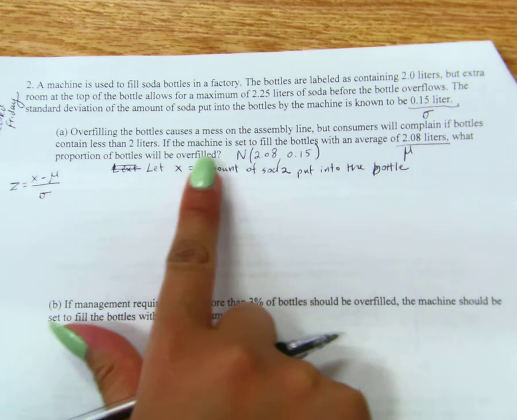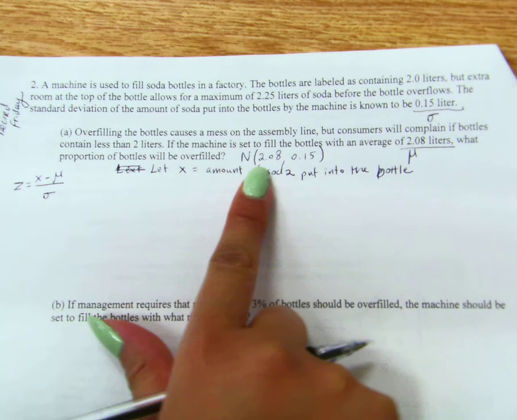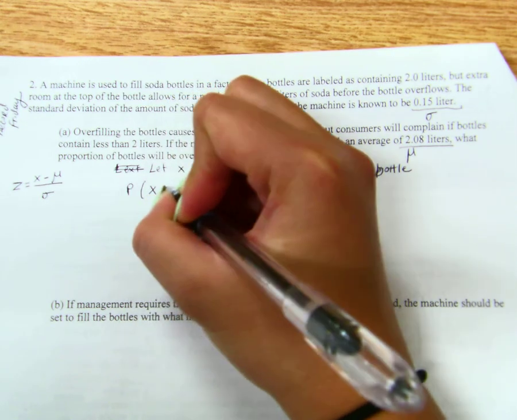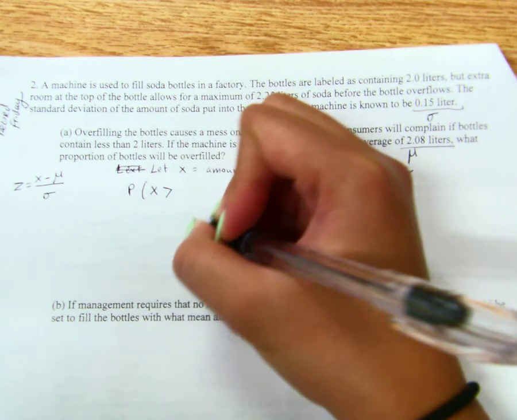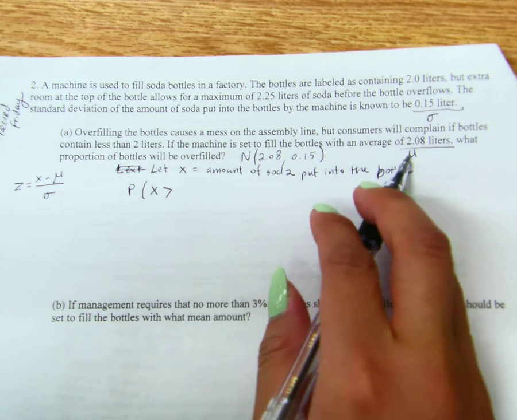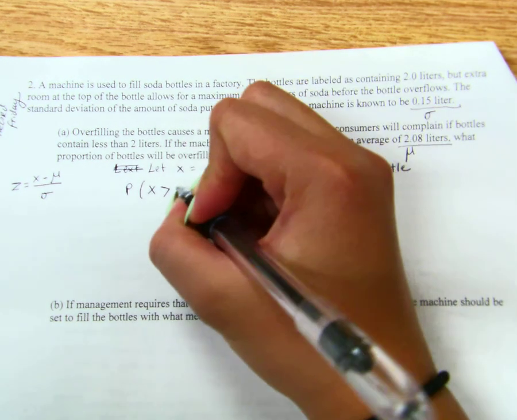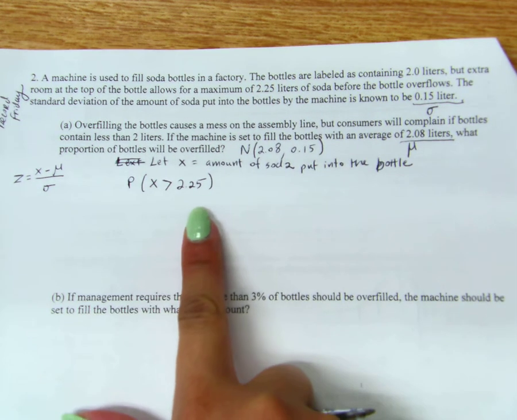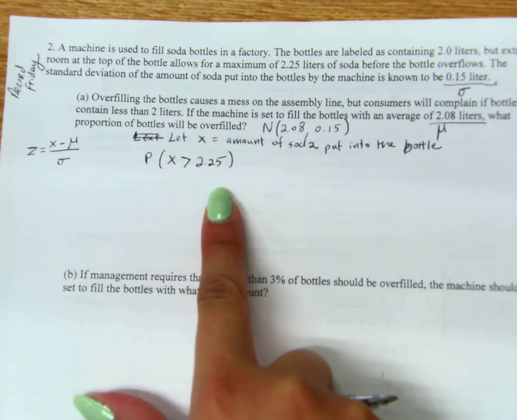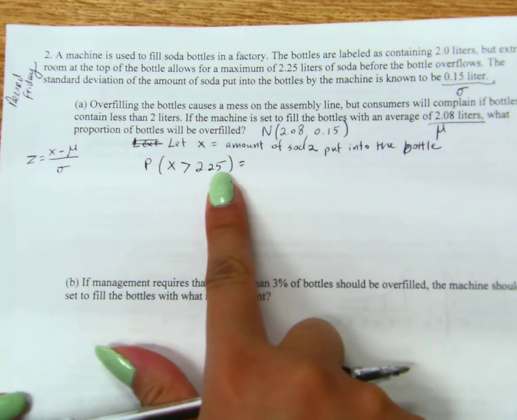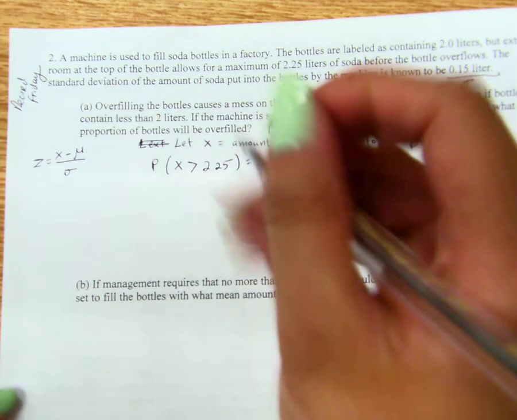Now the question is saying what proportion of bottles will be overfilled, and so we're finding the probability that x is going to be greater than 2.25 liters, because that's when it starts to overflow. Now I'm going to start finding that probability by finding my z-score.